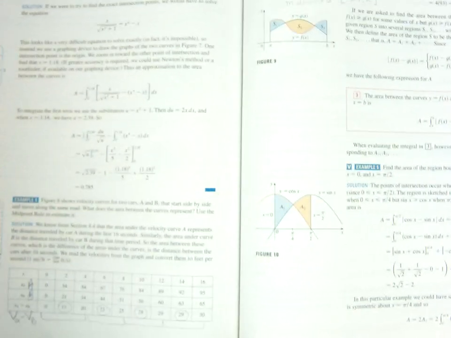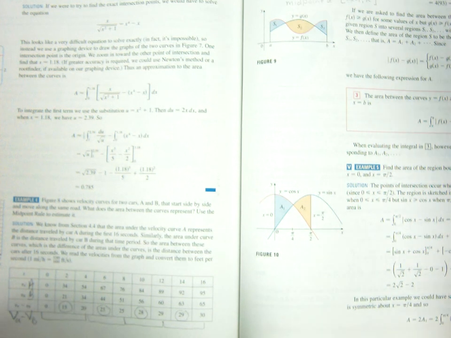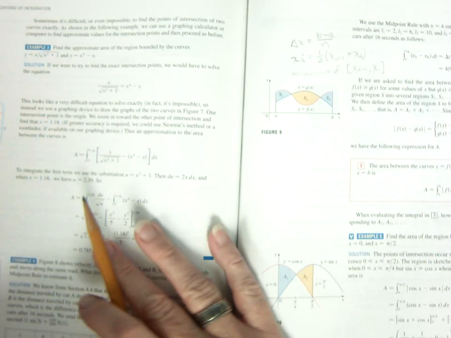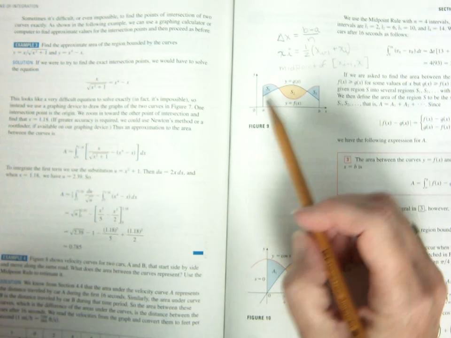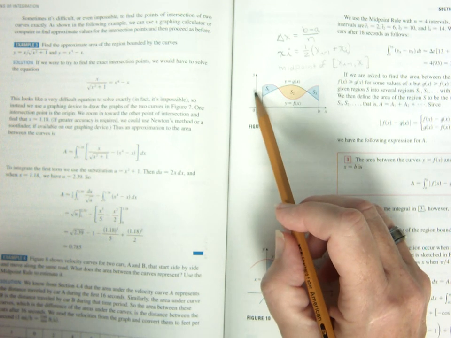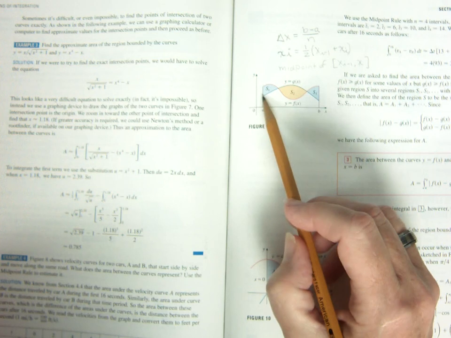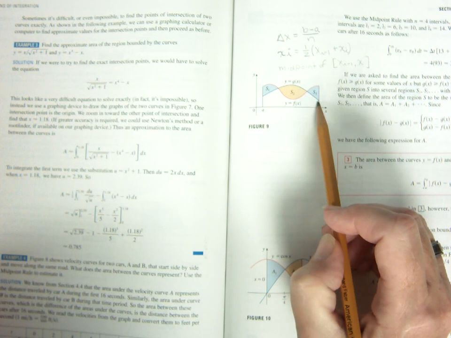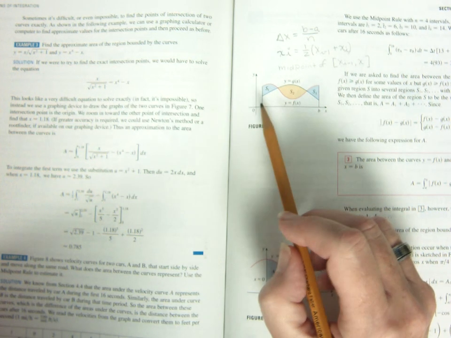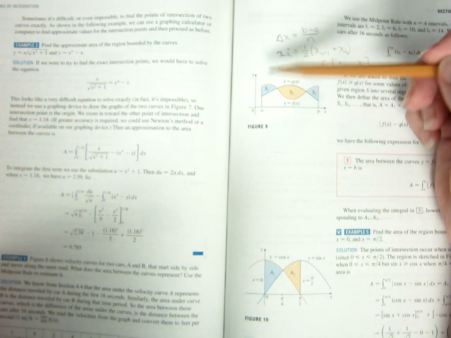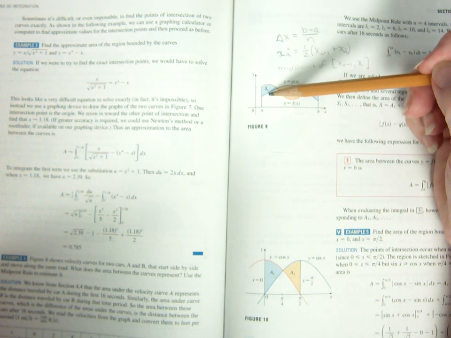So if you look at figure 9 here, you see my red curve, which is my f of x, and this one is my g of x. Now the problem with this is if I take f of x minus g of x here, I'll get a positive value.